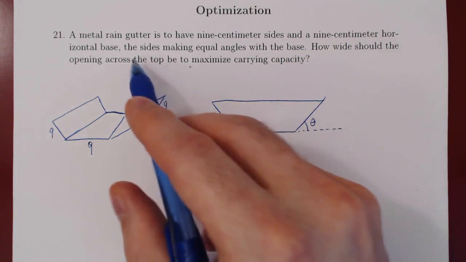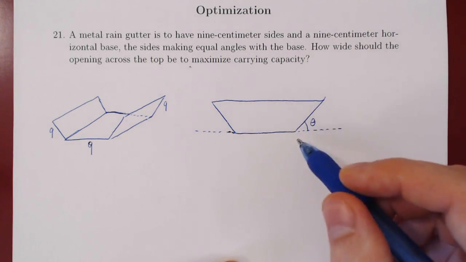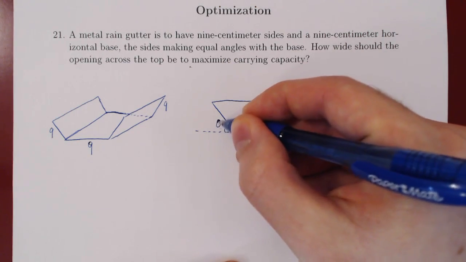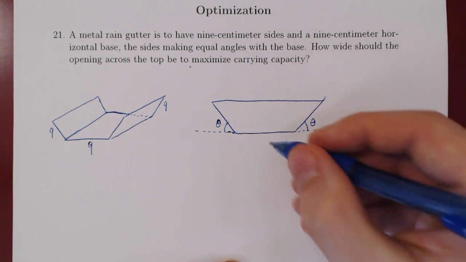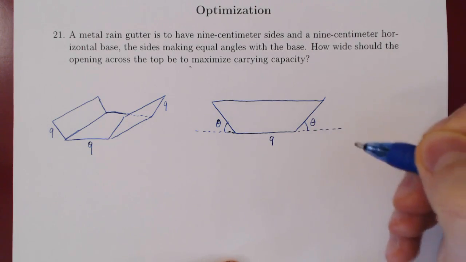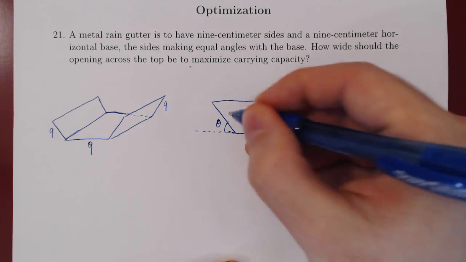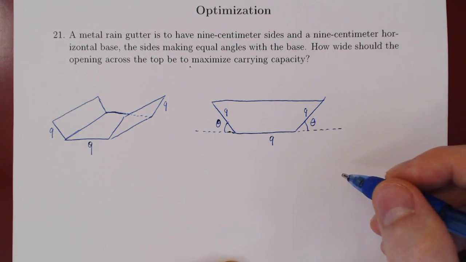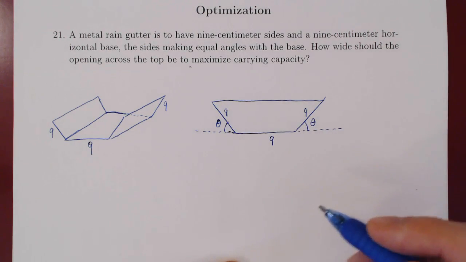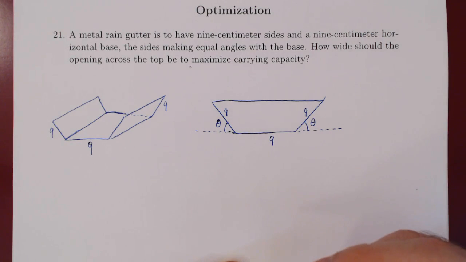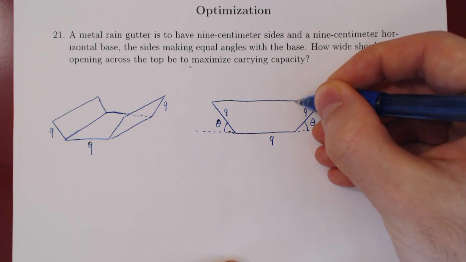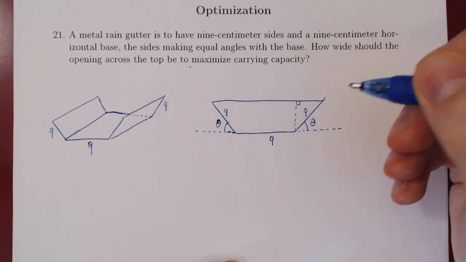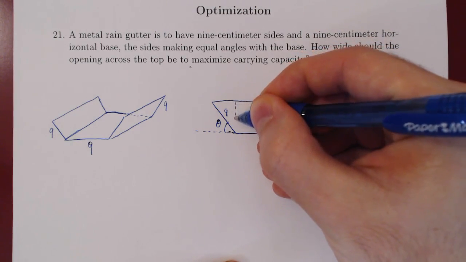And we're told that the sides make equal angles with the base. So the angle here is the same as the angle here. And we know that this side equals 9, this side equals 9, and this side equals 9 as well. Now the question is, how do we find the area of this trapezoid? The idea is we can break it down into two right triangles and a rectangle.